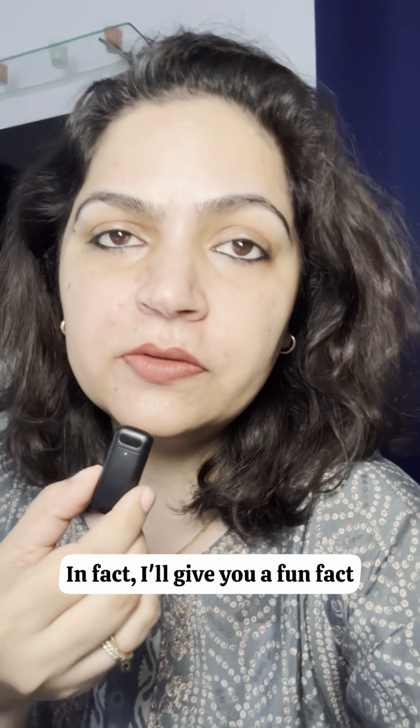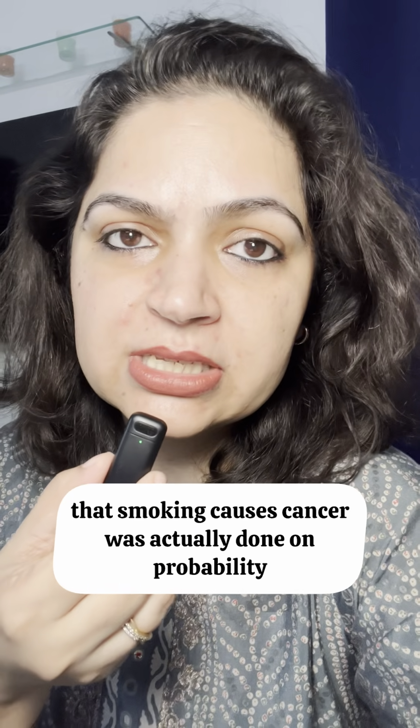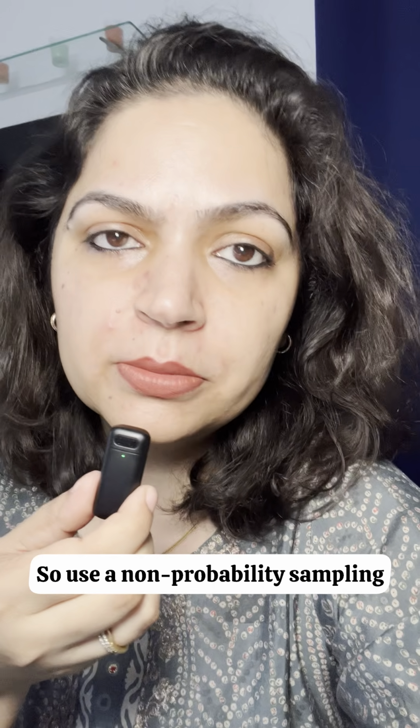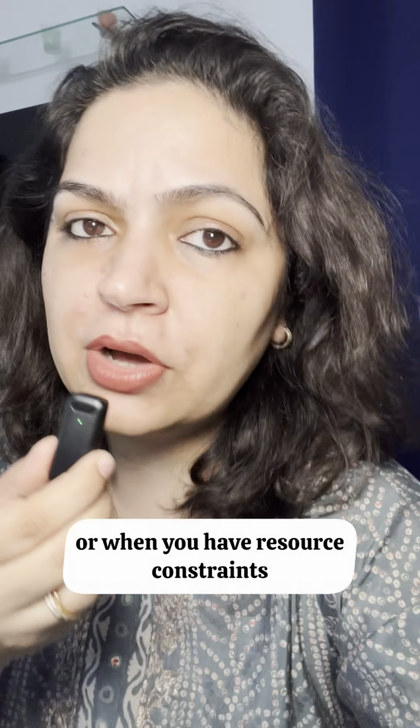In fact, I'll give you a fun fact: the study which proved that smoking causes cancer was actually done on a convenient sample of doctors. So use non-probability sampling when you have time constraints or when you have resource constraints.